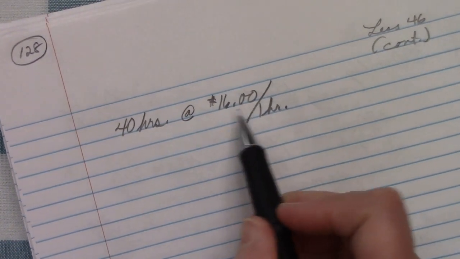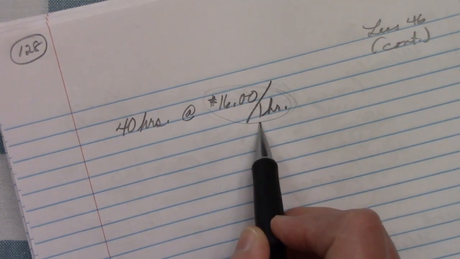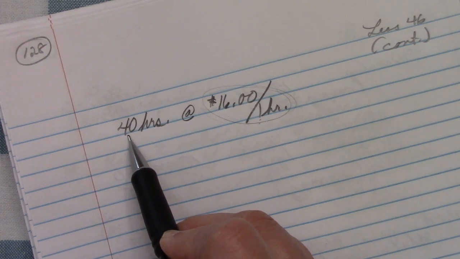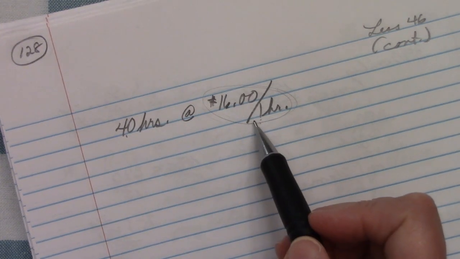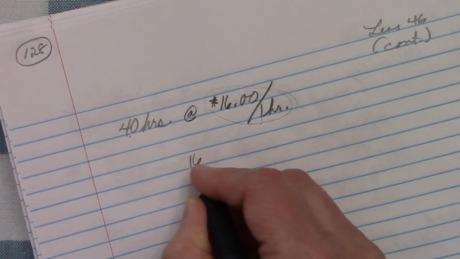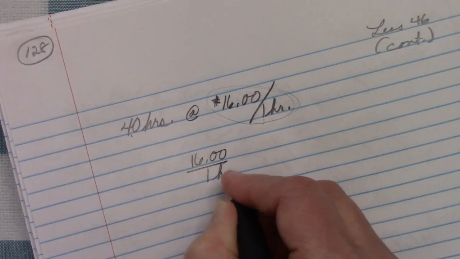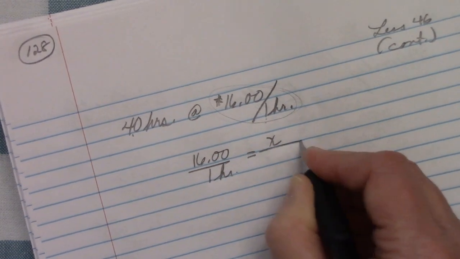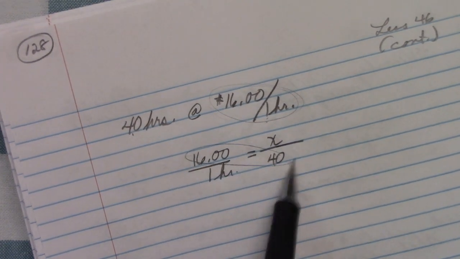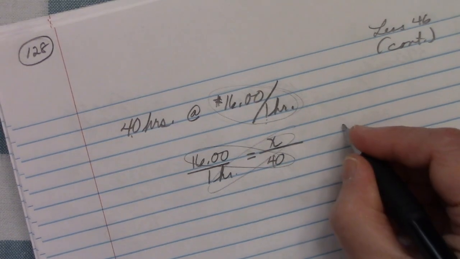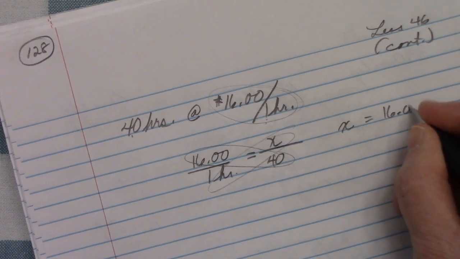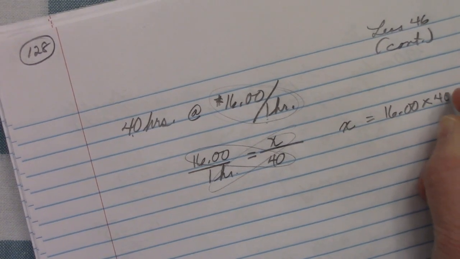Well, if our rate is already per hour, this is in 1 hour, and if we want to know how much she'll earn in 40 hours, I hope you can see that that's just a simple multiplication problem. But we could do it like this too. We could do 16 over 1 hour is equal to how much money in 40 hours. Can you see that? If we do our cross product, it's the same thing. We're going to have 1x is equal to 16 times 40. So that's the same thing.